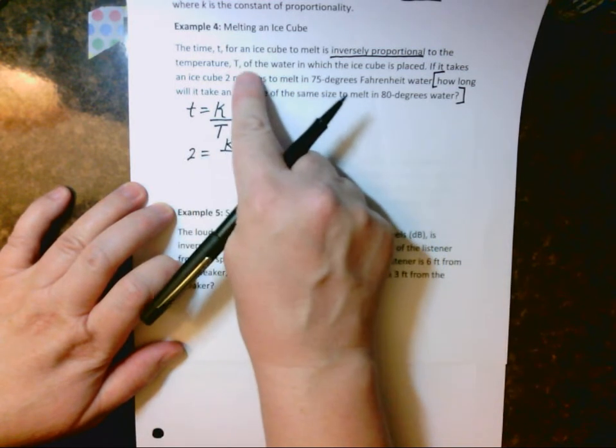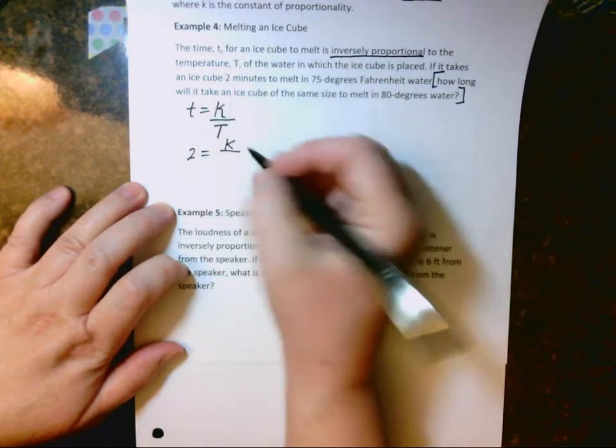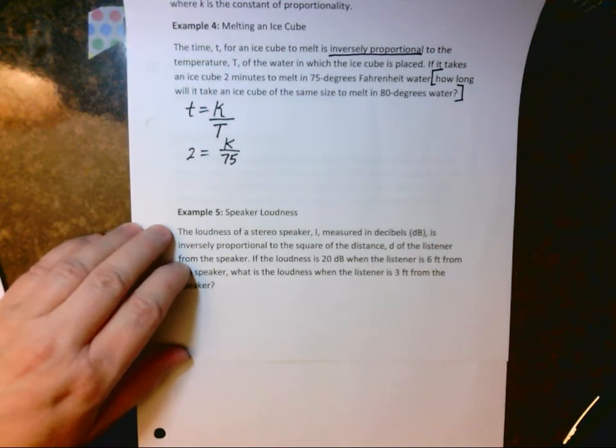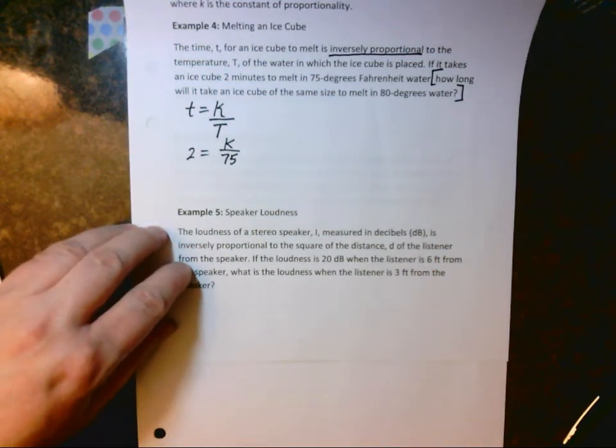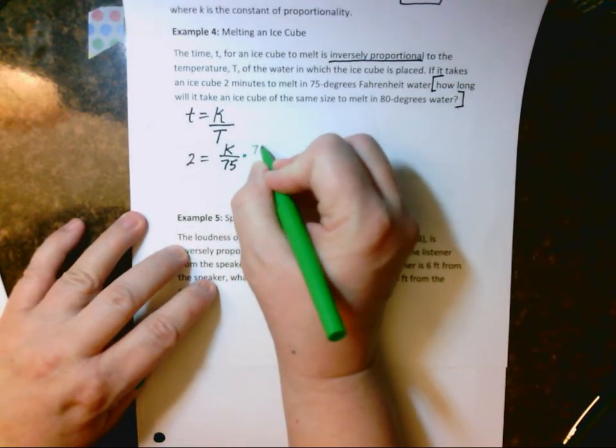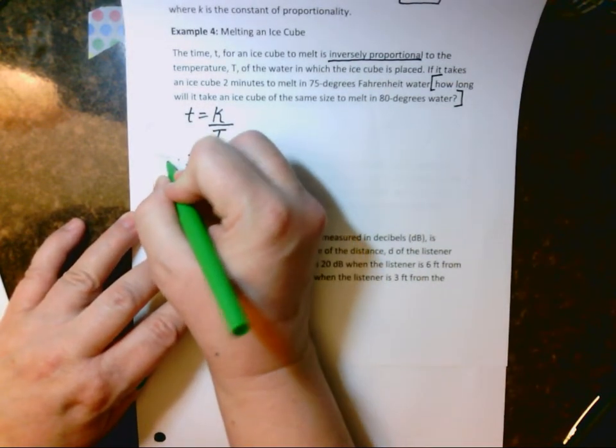To melt in a temperature of 75 degree water. Okay, remember what we did here in class the other day was we said we could cross multiply, or we could multiply both sides by the common denominator of 75. That's the way I'm going to do it.